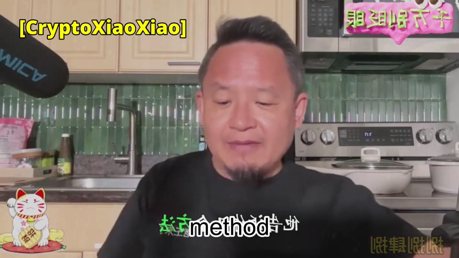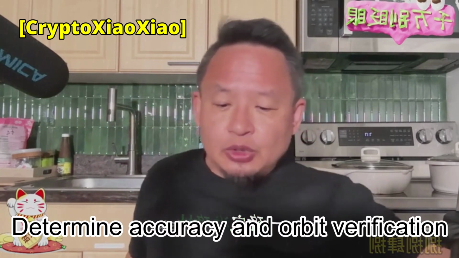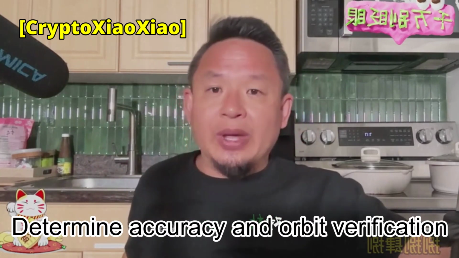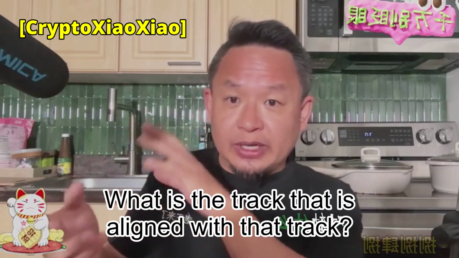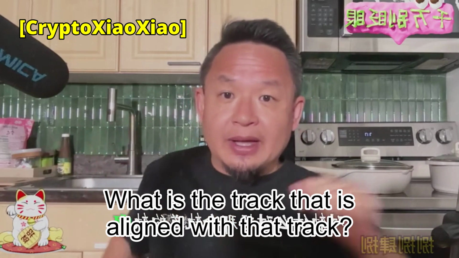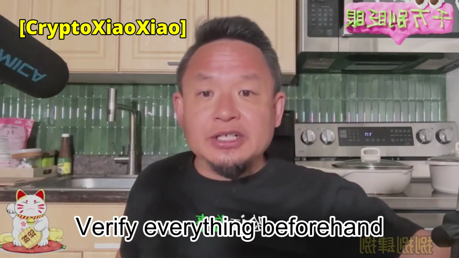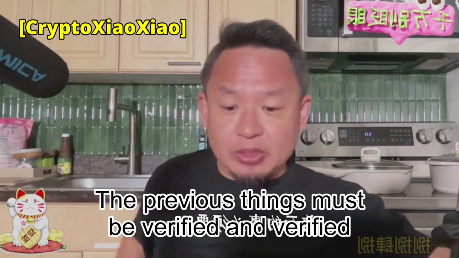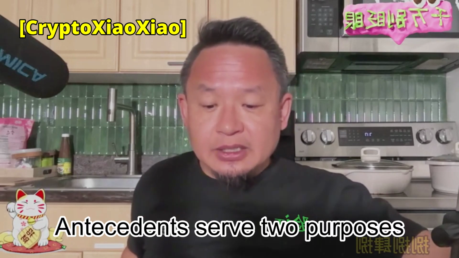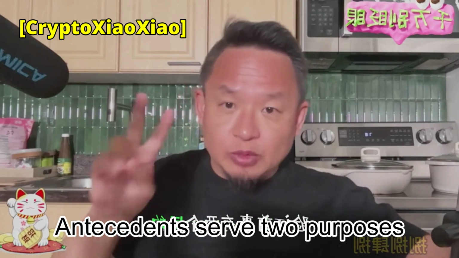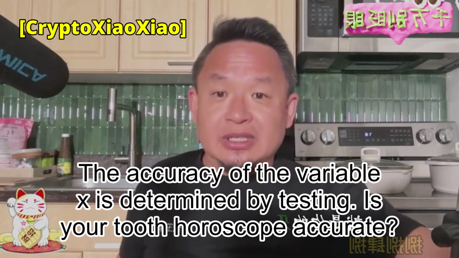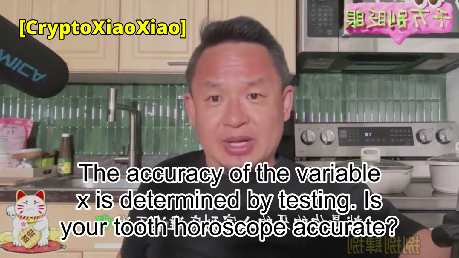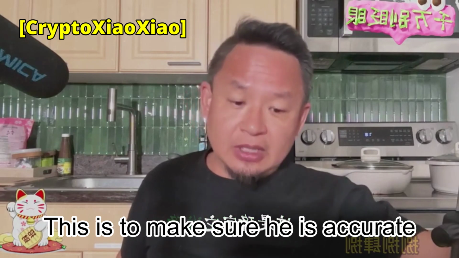Method 1. Determine accuracy and verify the track. Accuracy of past life determination. What is the track that is aligned with that track? Verify everything beforehand. The previous things must be verified. Antecedents serve two purposes. The accuracy of the variable X is determined by testing. Is your horoscope accurate? This is to make sure he is accurate.